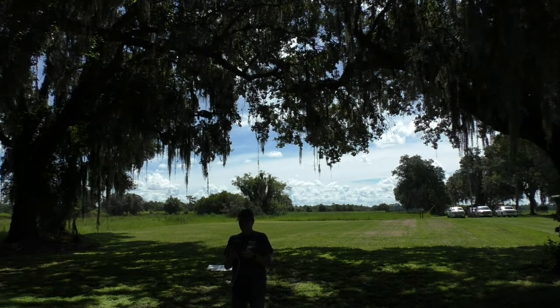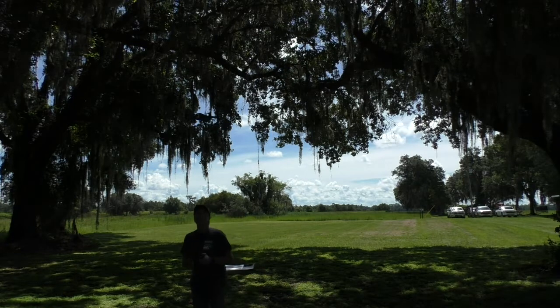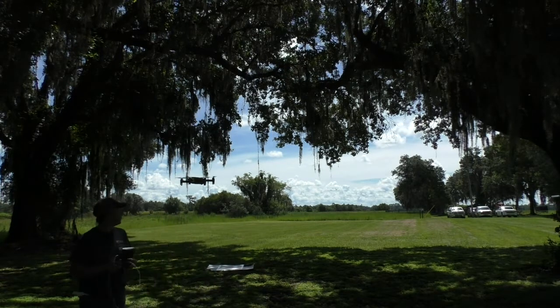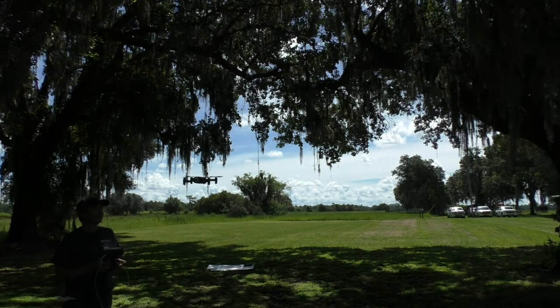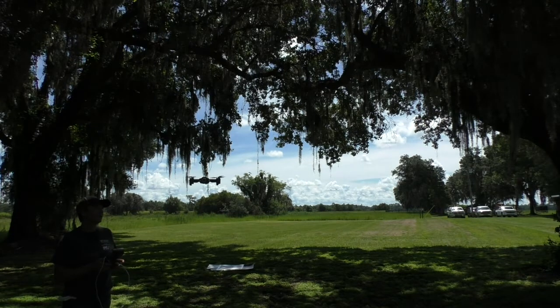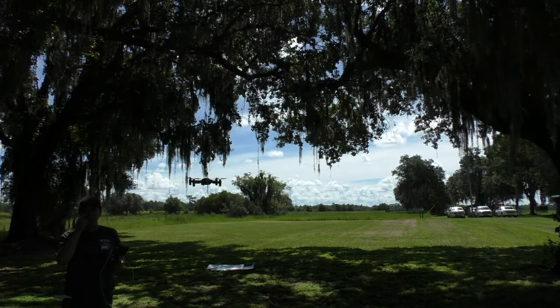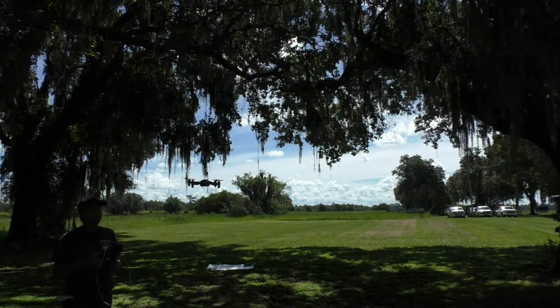Alright, one more. Very cool. I'm going to go land this one so you can get to your next class. But this one's pretty stable being so tiny. I've flown it at 50 meters and it was pretty windy and I did great.